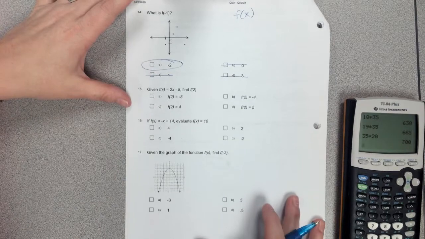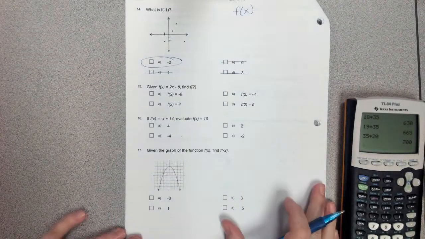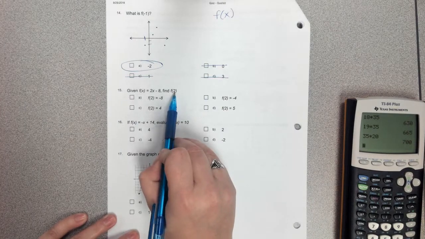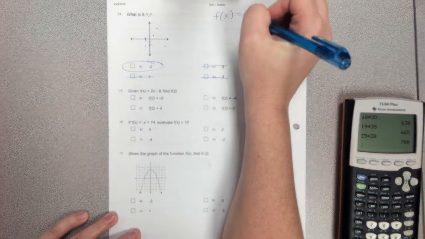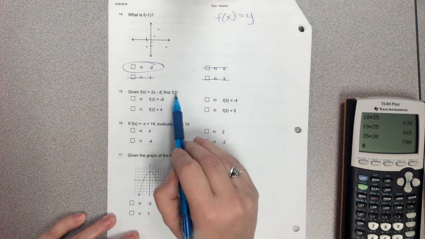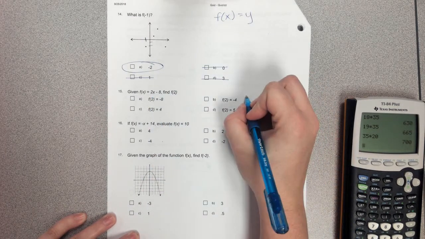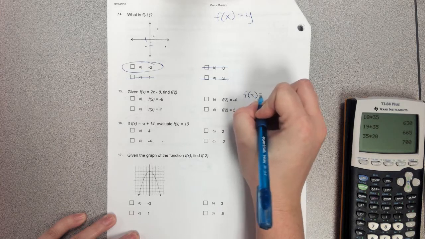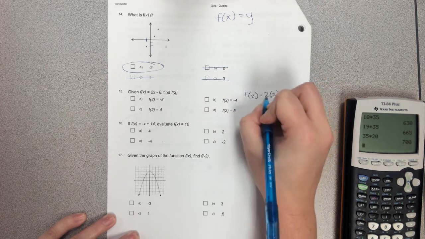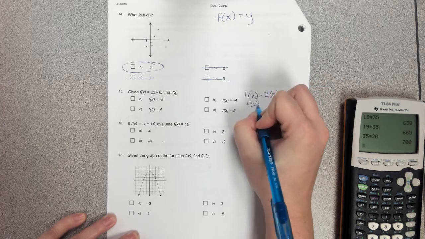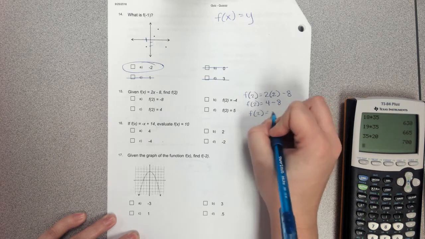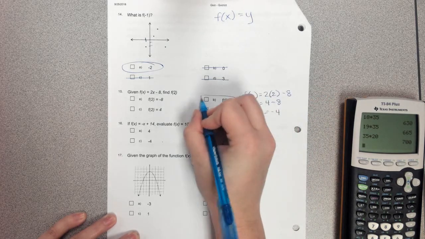Okay, remember, again, let's process this next one. Wakanda forever. That 2 is inside the parentheses. Because it is inside the parentheses, it is my x value. So I'm going to plug in 2 for my x. F of 2 equals 2 times 2 minus 8. 2 times 2 is 4. 4 minus 8 is -4. There's your answer right here.